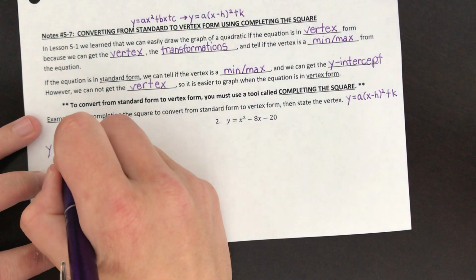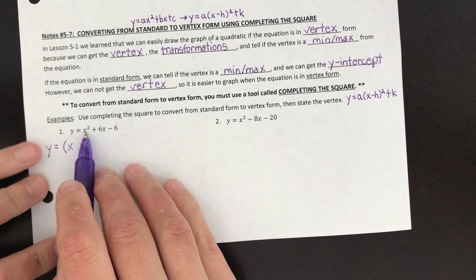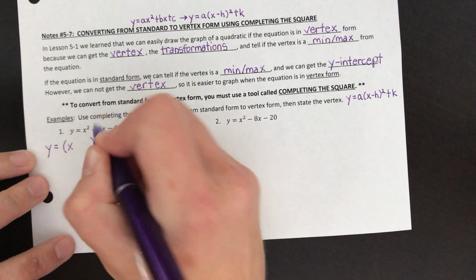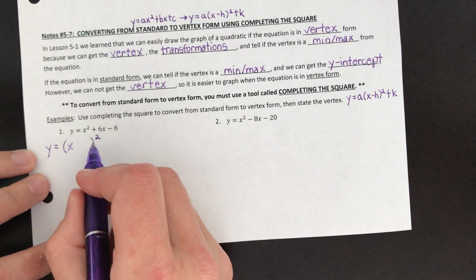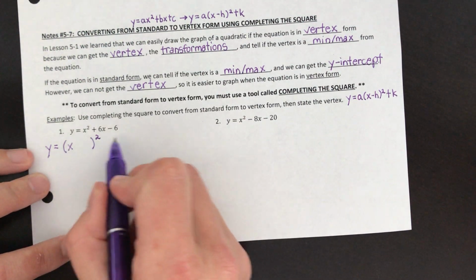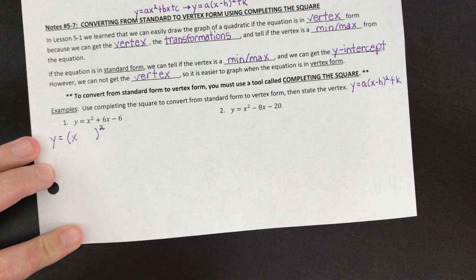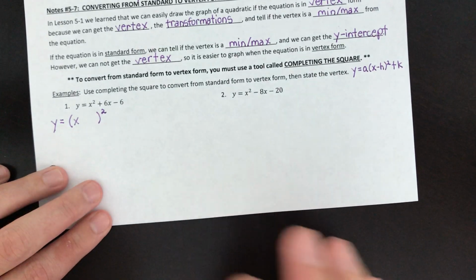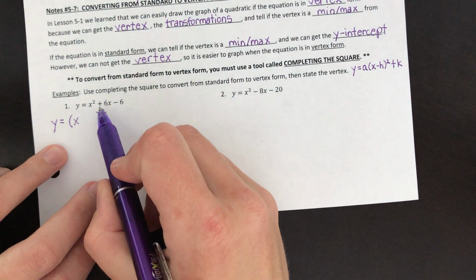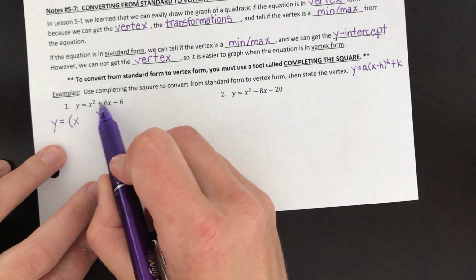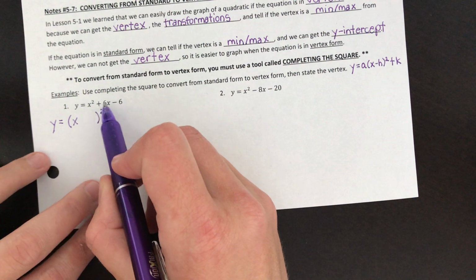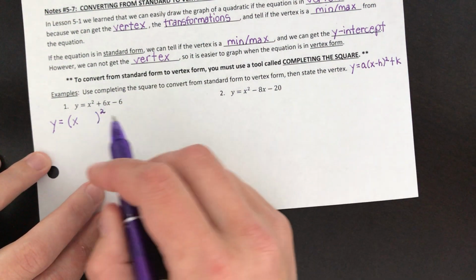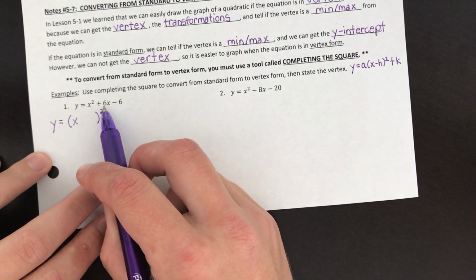We know that x is going to remain x, so this x is going to stay here. We know we're going to have a quantity squared, and we just don't know the h and the k. So how do you go about finding those? It's a process called completing the square, and like I said, it's not bad. What you're going to do is always take half of this b value, as long as you factored out the a value. We'll get to that in the next lesson. We won't have to worry about it in this lesson.